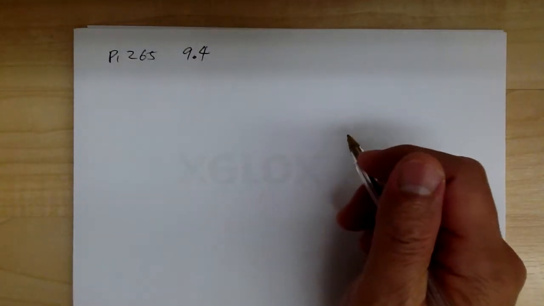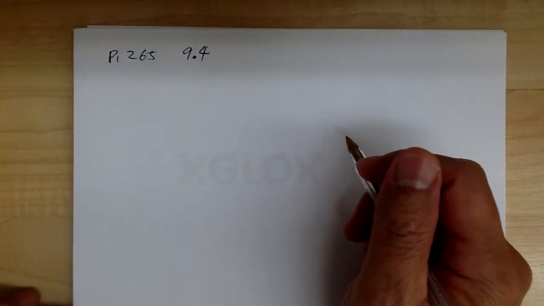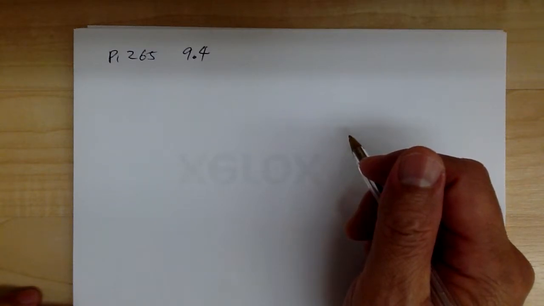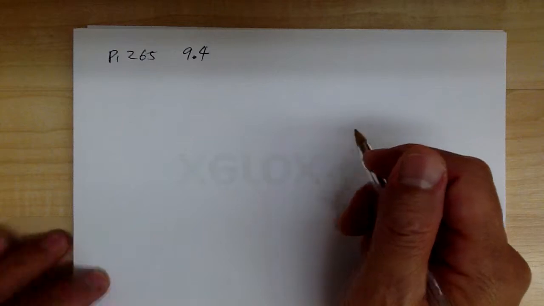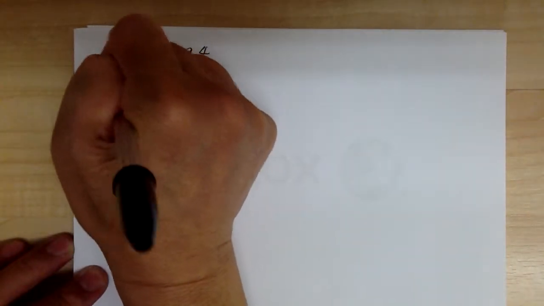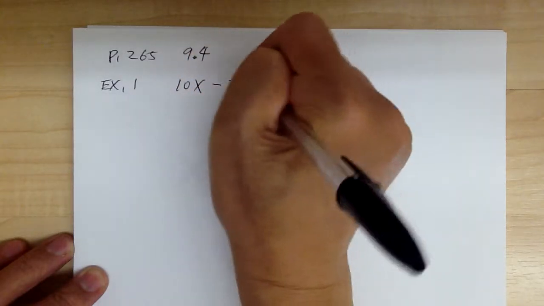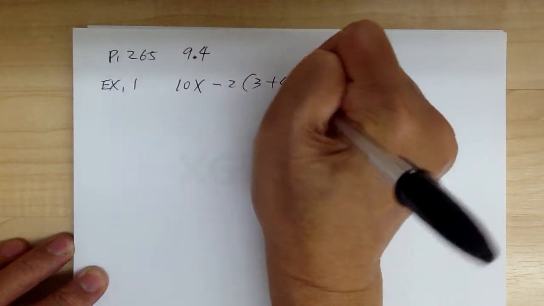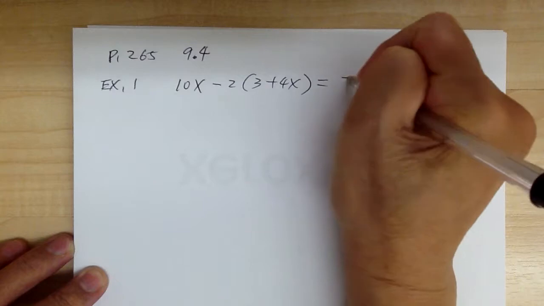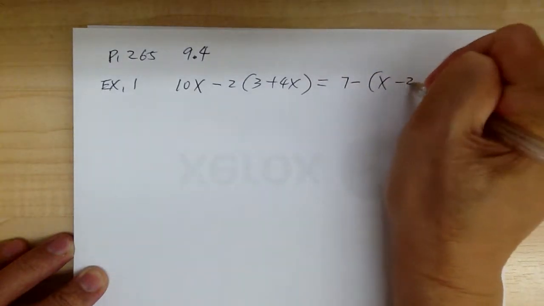Open your book to page 265. This is lesson 9.4. This lesson is on solving equations containing grouping symbols. So let's go to example 1. You want to solve 10x minus 2 times (3 plus 4x) equal to 7 minus (x minus 2).